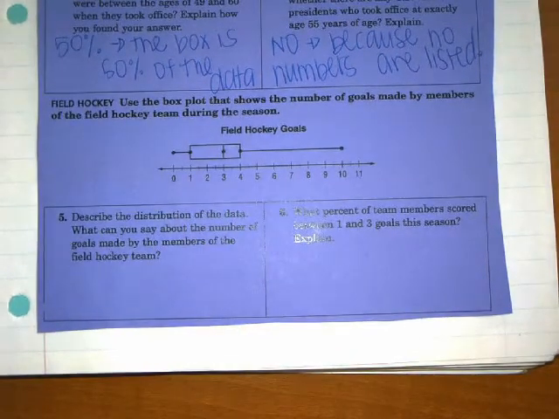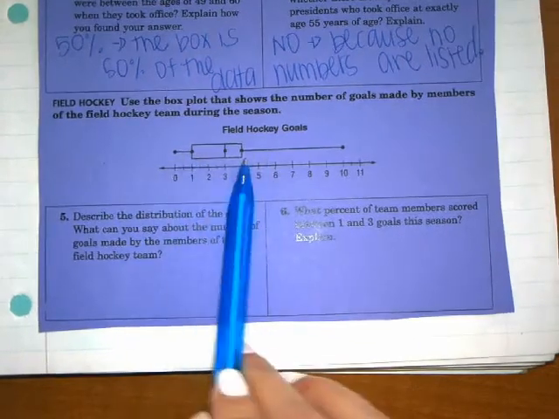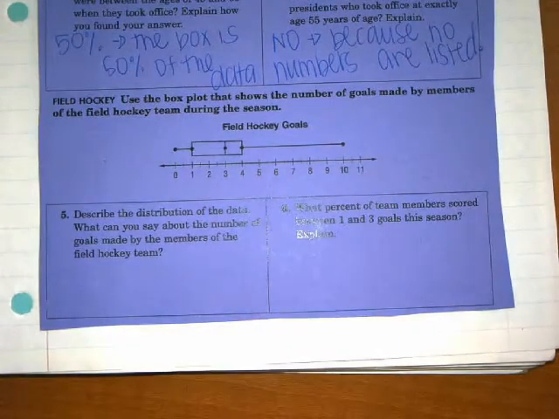There is an outlier. What did you say the outlier was? 10. Good. Sydney. 75% of the data is lower and 25% is higher. Very good. Love it. 75% of the data is low, 25% of it is high. Those are all excellent answers.